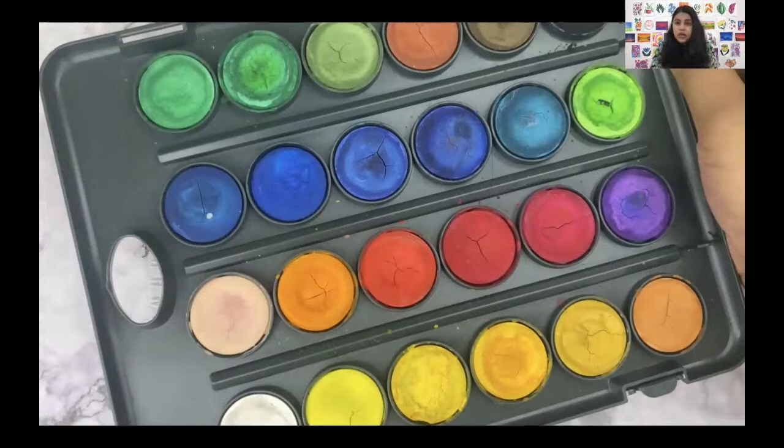If you do not have a color set like this and you have just a few colors, let's say you have 4 colors, 5 colors, 6 colors, then that will work absolutely well as well. I'll keep telling you how to mix your colors along the way, so you can always go ahead and mix it up if you need to.